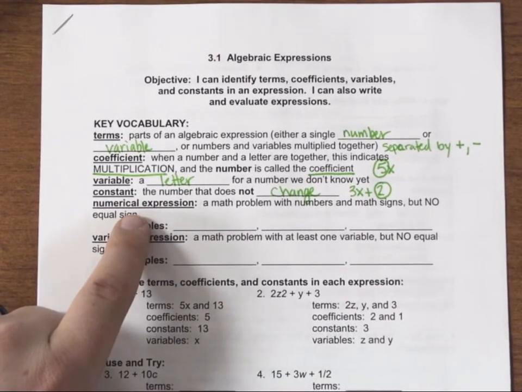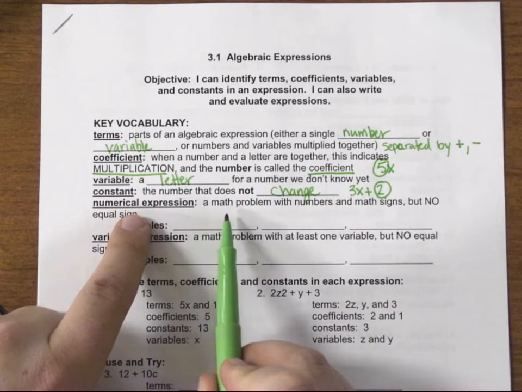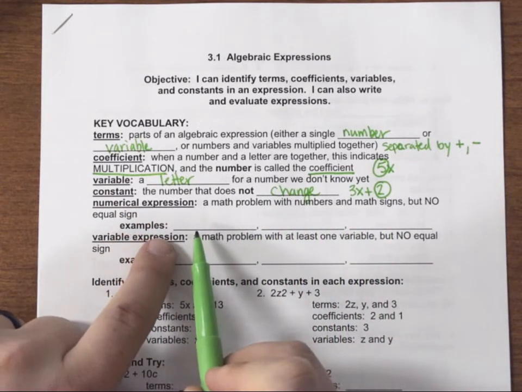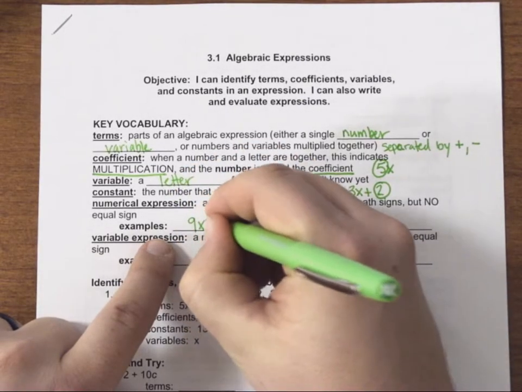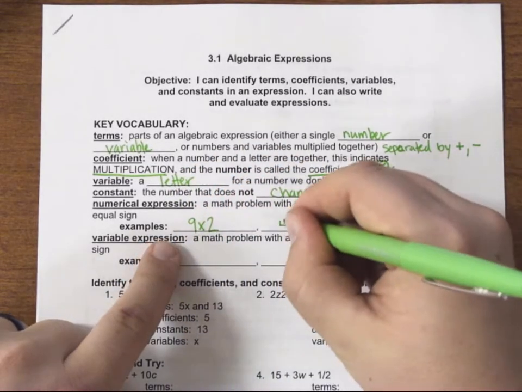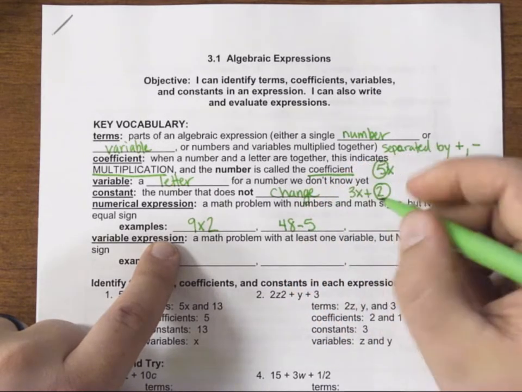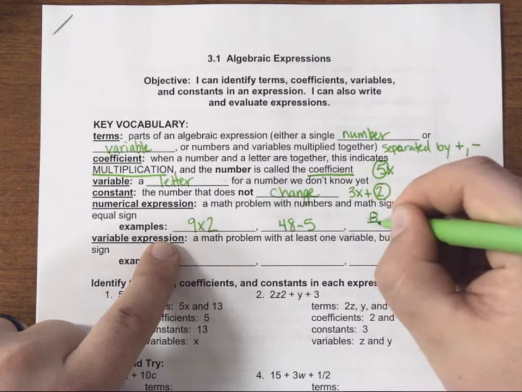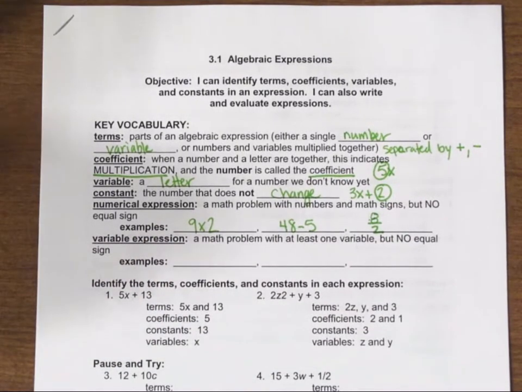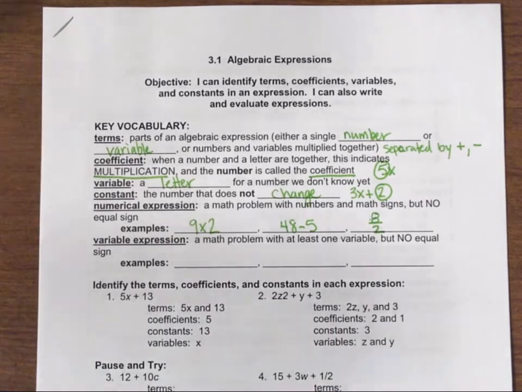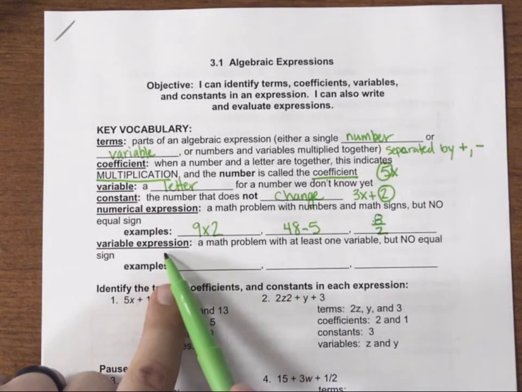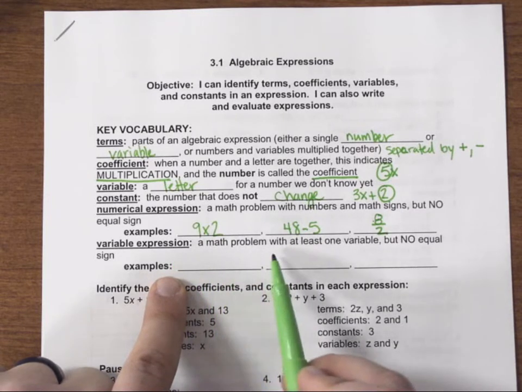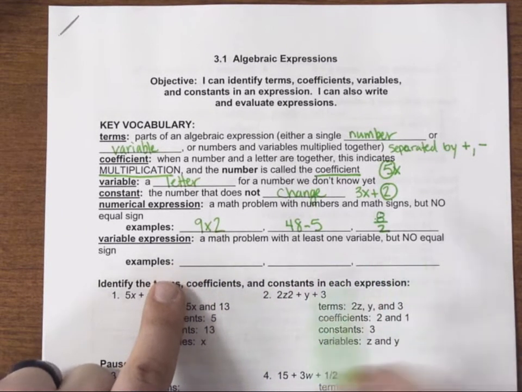Numerical expressions are math problems with numbers and math signs, but no equal sign. Examples: 9 times 2, or 48 minus 5, or 8 divided by 2. Those are all numerical expressions. In this chapter, we're learning about variable expressions or algebraic expressions, which are math problems with at least one variable but no equal sign.